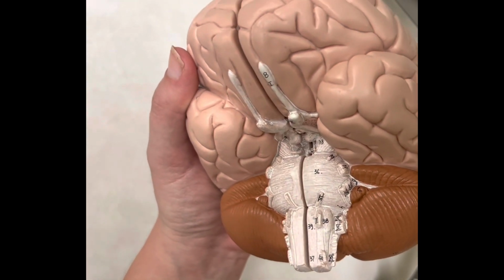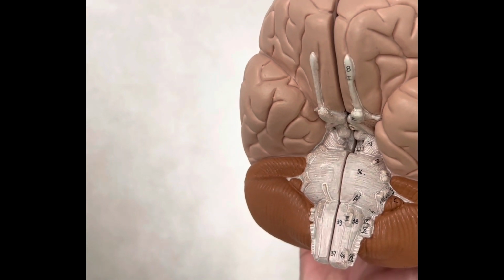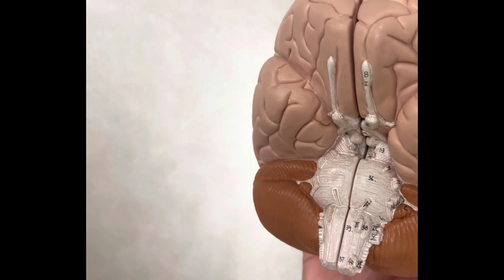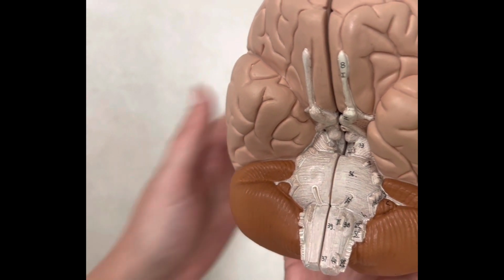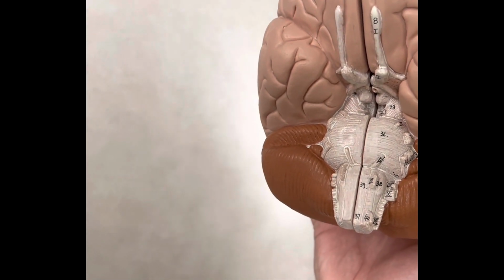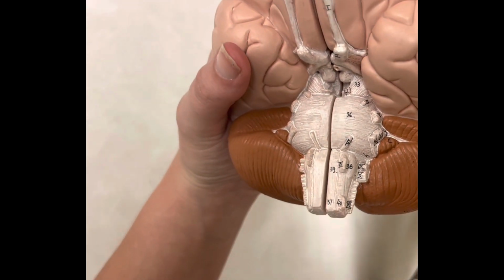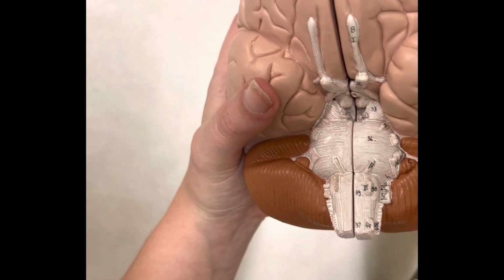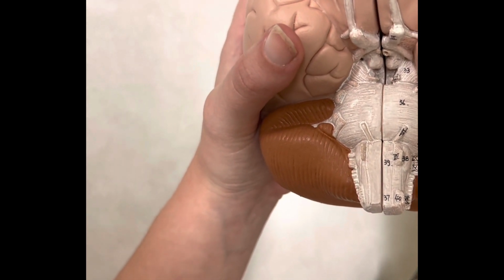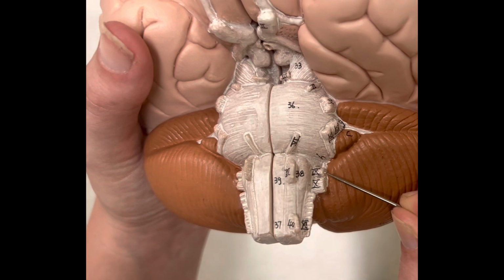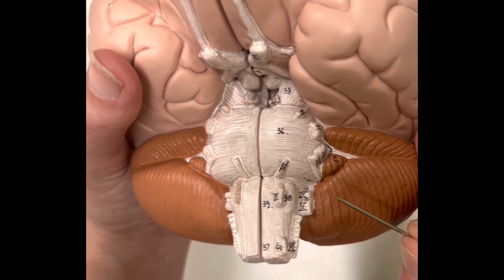All right, we're going to get to number 9. Number 9 is kind of a mouthful. It's your glossopharyngeal nerve. And number 9 is going to be this one right here, if I can get it pinned, and I'll kind of zoom in. It's a little hard to see. That's number 9 right there.